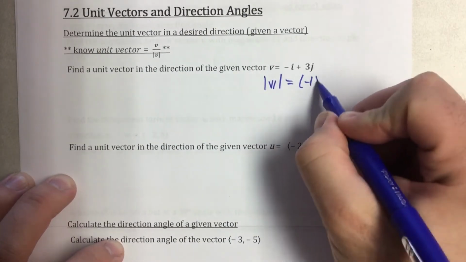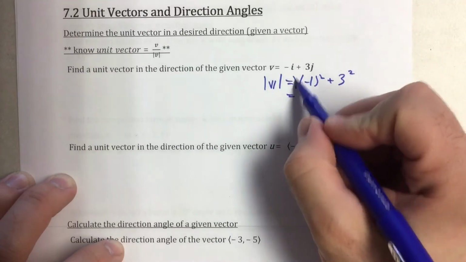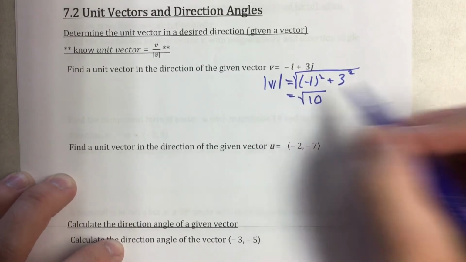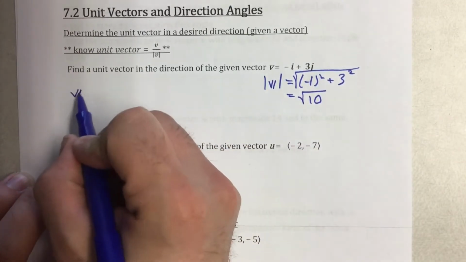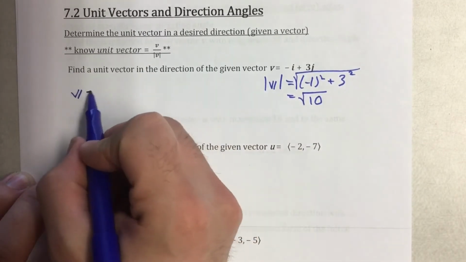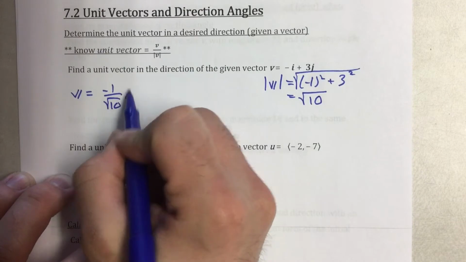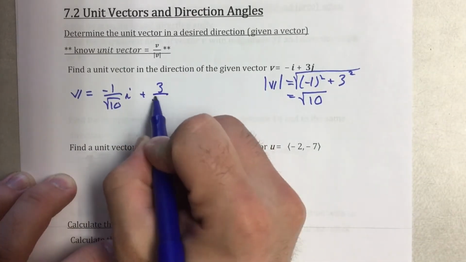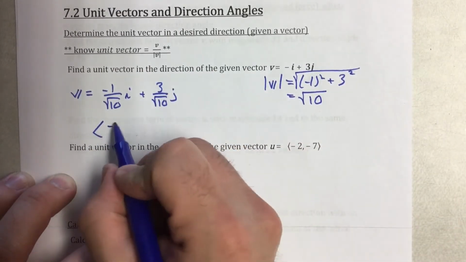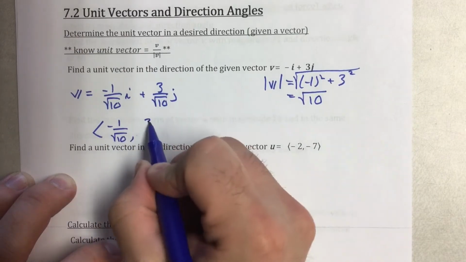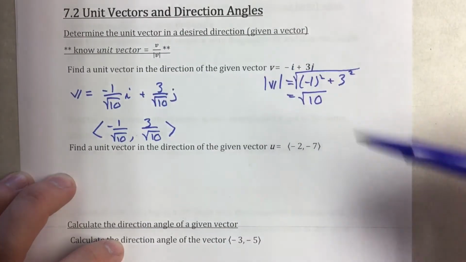That would be negative 1 squared plus 3 squared. So that'd be 9 and 1, which is the square root of 10. So we take the vector and divide it by the square root of 10. Leaving it in the linear combination form, the i and the j, it would be negative 1 over root 10 i plus 3 over root 10 j. Since we're not told how to write it, we could also write it as negative 1 over root 10 comma 3 over root 10, and this is component form. So magnitude, divide the vector by the magnitude.